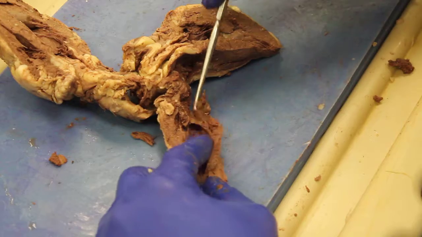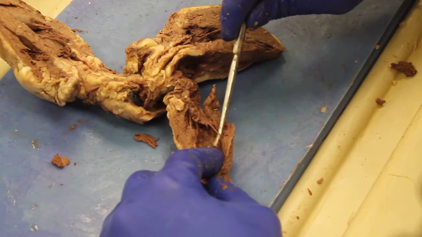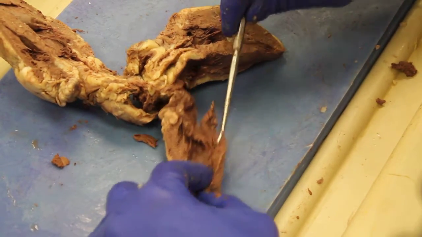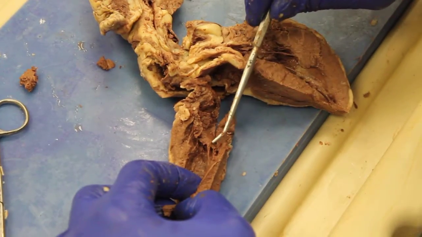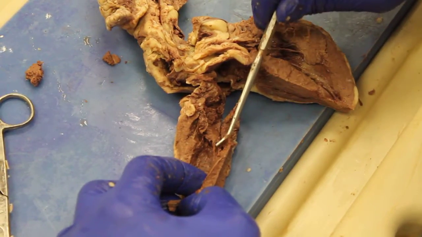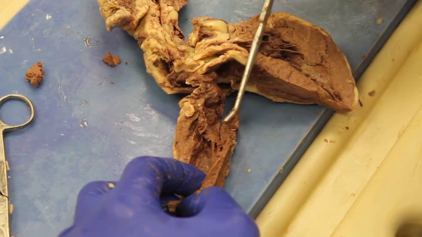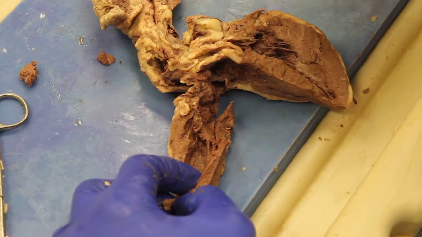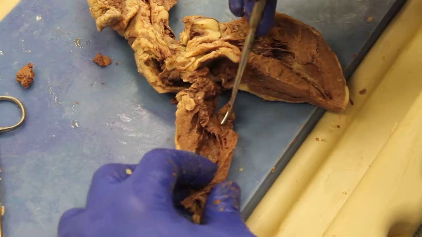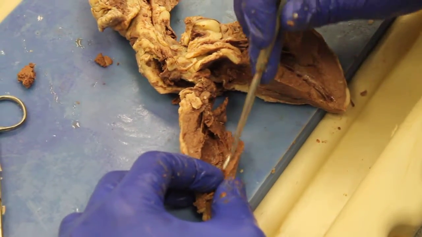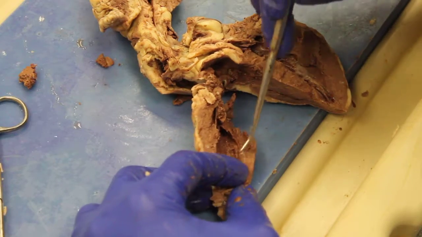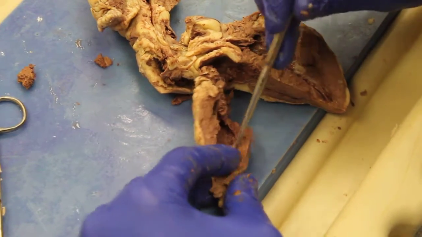This is one of the cusps with the chordae tendineae here, slightly more delicate than before because of the job I did cutting it open. I'd apologize for that, but here is the papillary muscle right here, cut away. And now here I am in my ventricle.